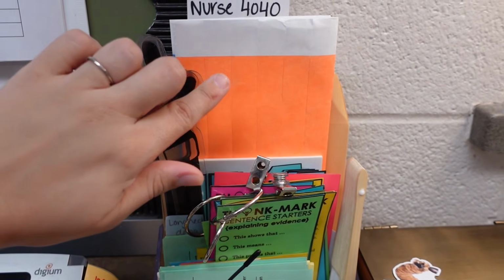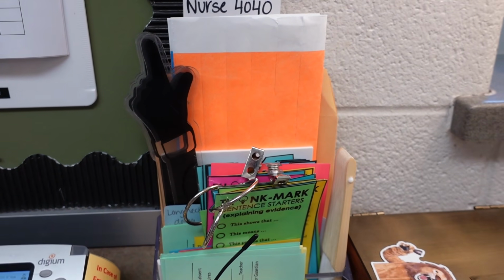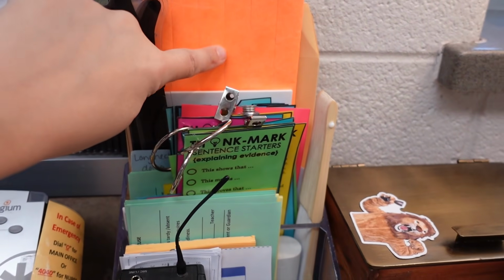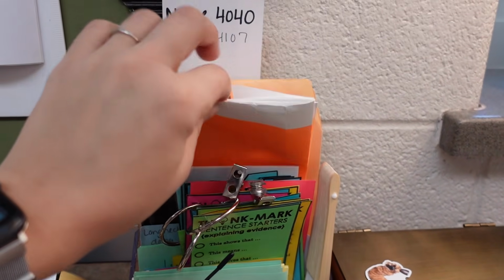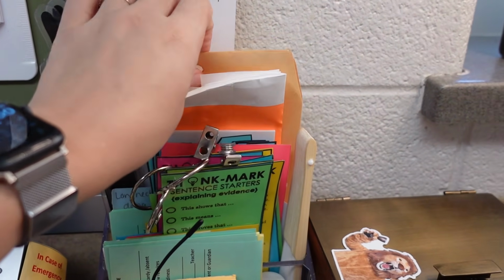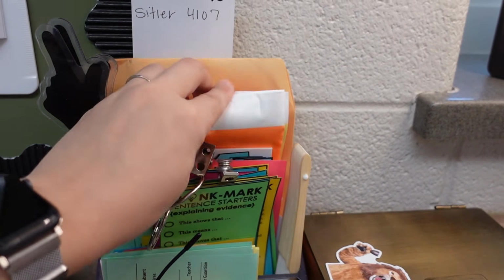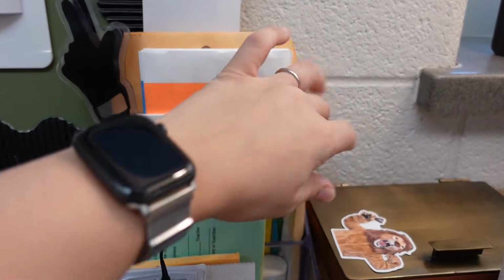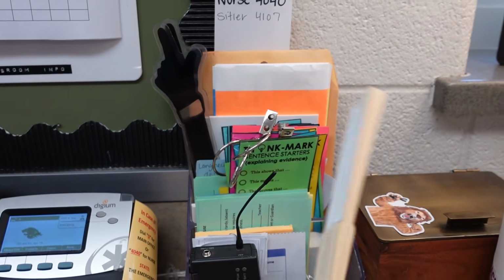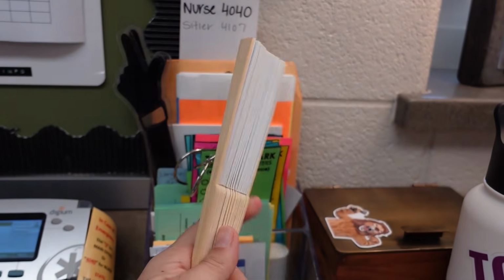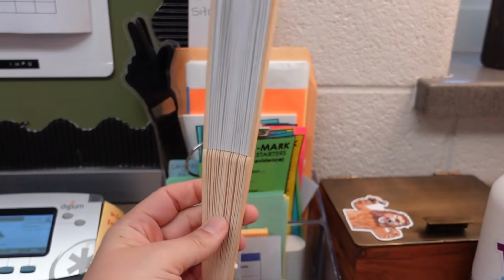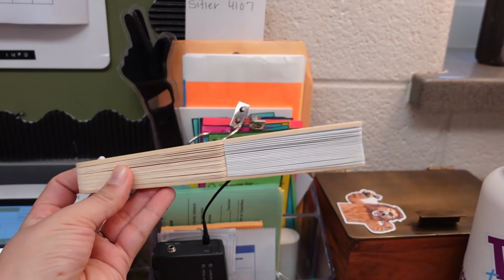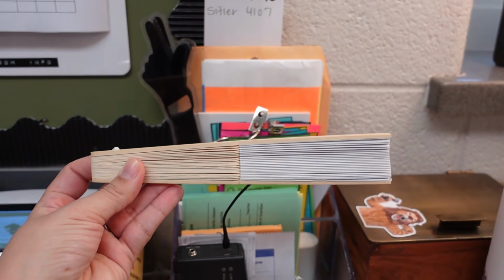These are those little wristbands, and I like to keep them to put reminders. So I will write a reminder for a student and then let them take that home wearing it so that they don't forget something. And of course, extra folders, because you just never know. Oh, and I have a fan from a friend's wedding this last summer. And it is the best thing ever, especially when it starts to get really hot inside of my classroom.